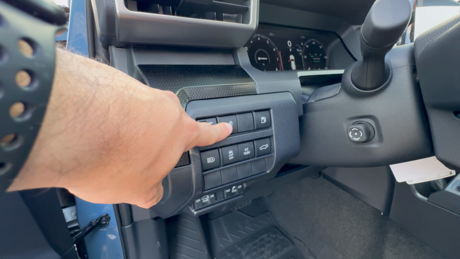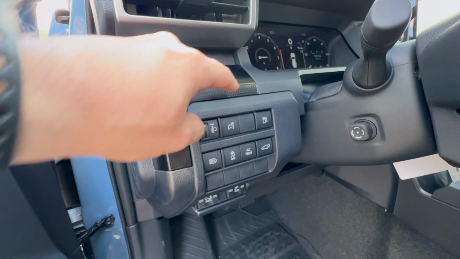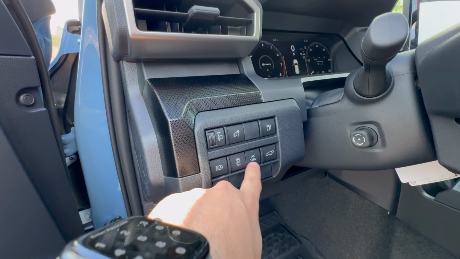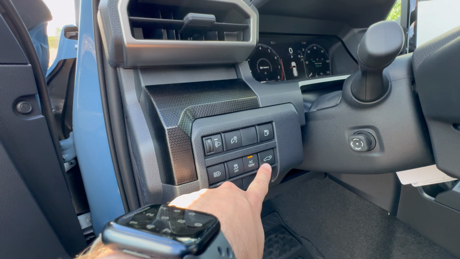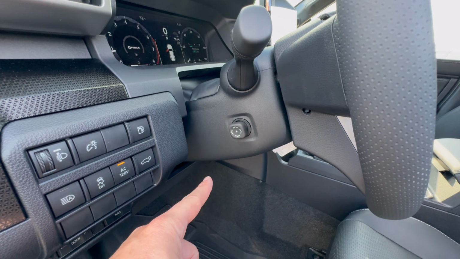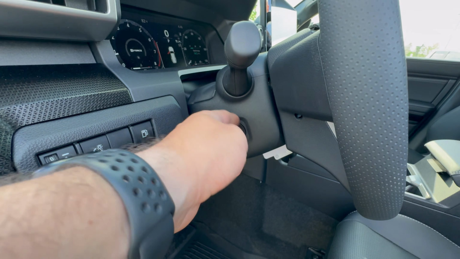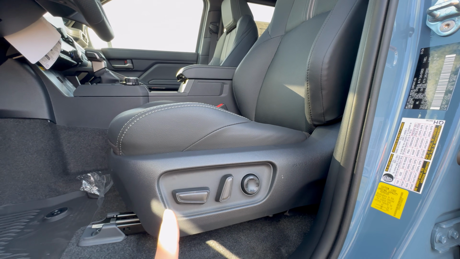Lower left side of the steering wheel here, you have your leveling for the headlights. You can adjust the brightness on your digital gauge cluster, the gas button right here to open it up, your automatic high beams, your traction control off. This is your power inverter for the back, and then you can open up the trunk right here.